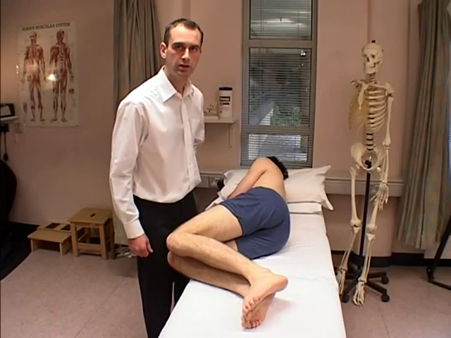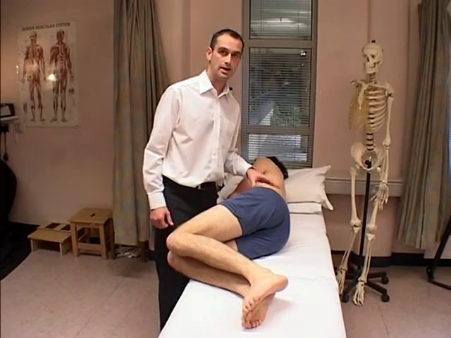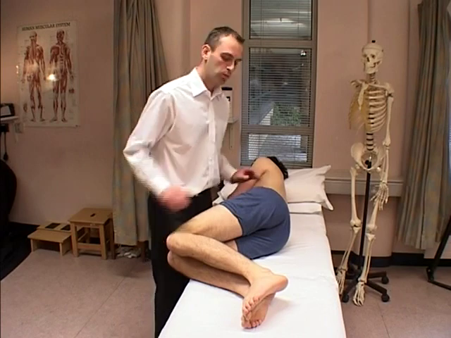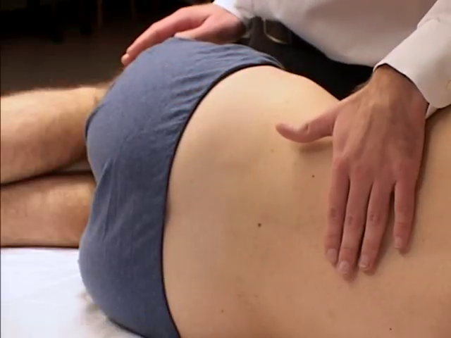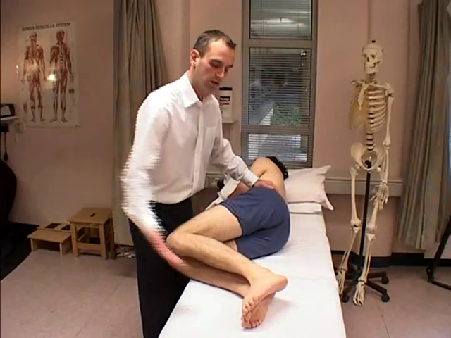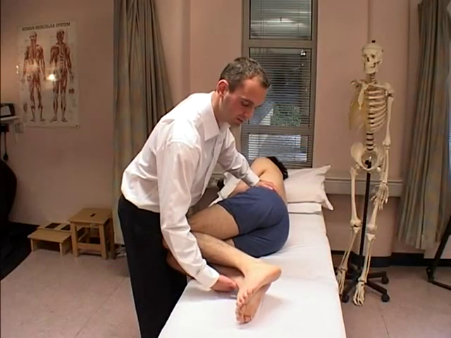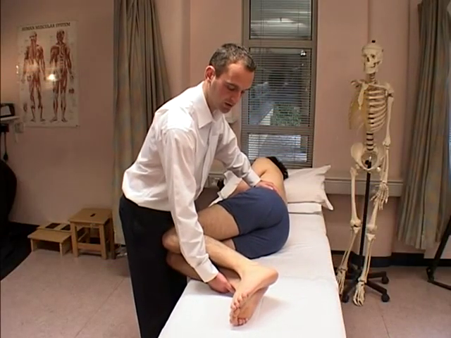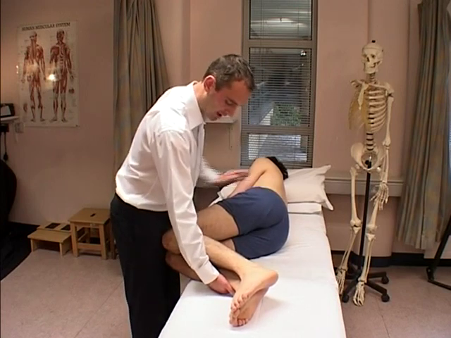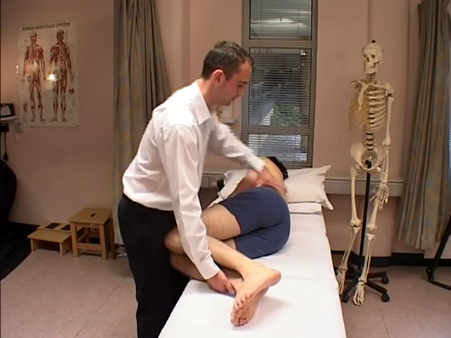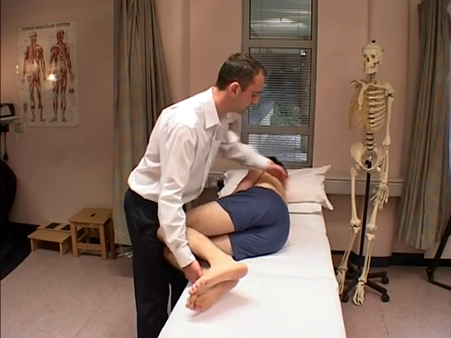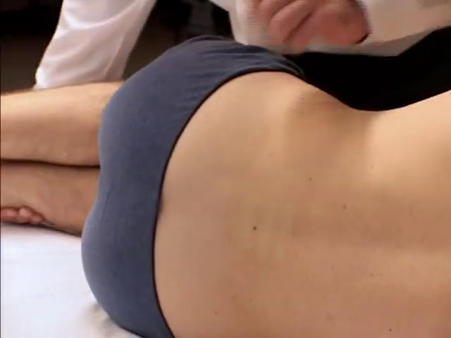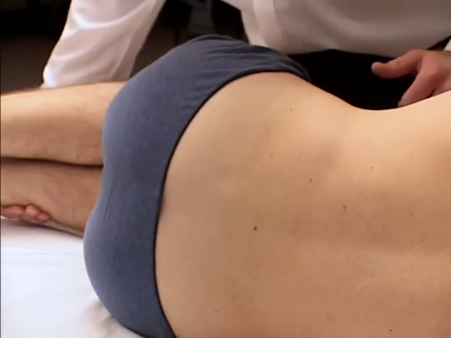Passive physiological intervertebral motion testing can be performed in side lying. Now, we can use the lower limbs to generate the passive movement in the lumbar spine. So, you need to support the weight of the lower limbs using your hand under the shins like this, and you can place their knees against your thigh. So then, it'll be quite easy to generate that movement, flexion in this case, in the spine.